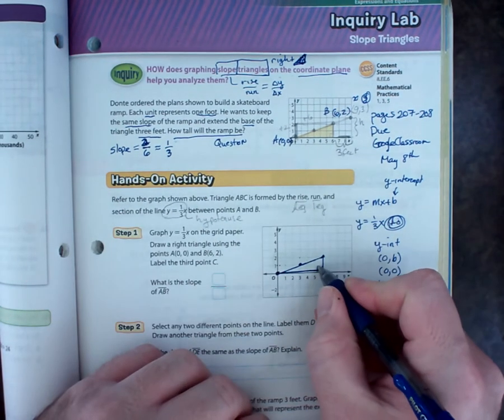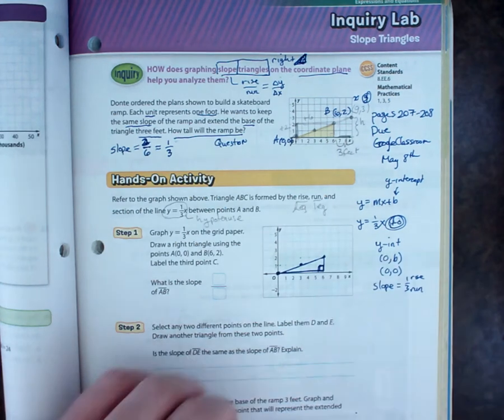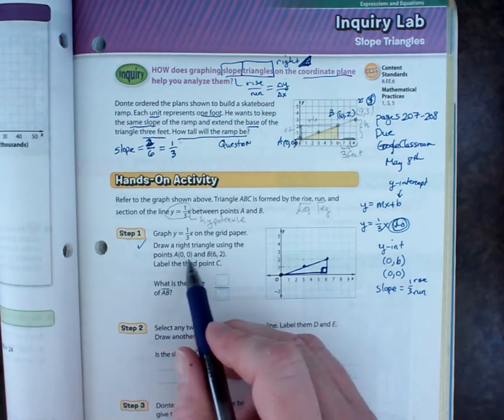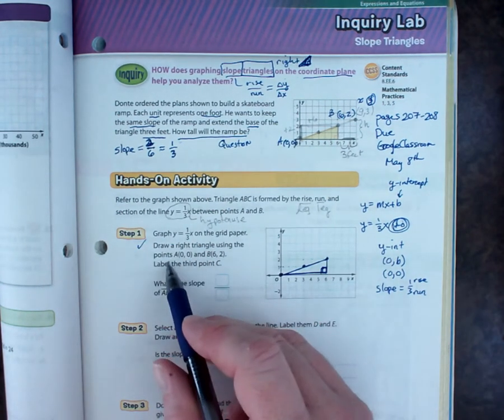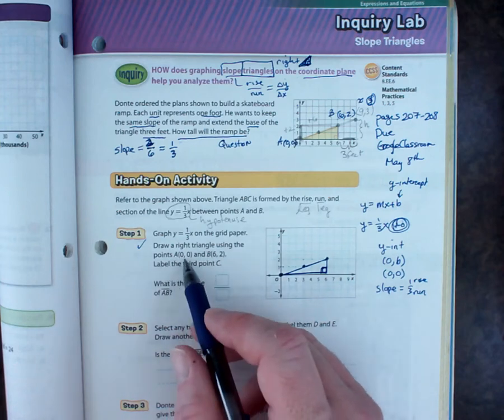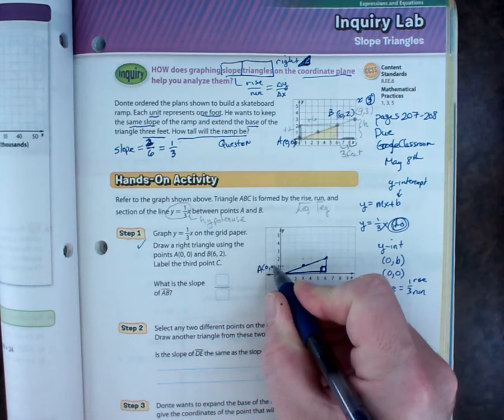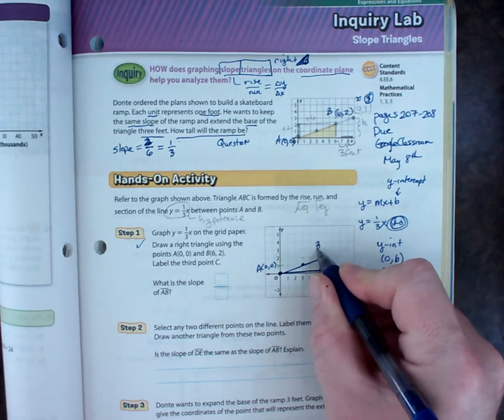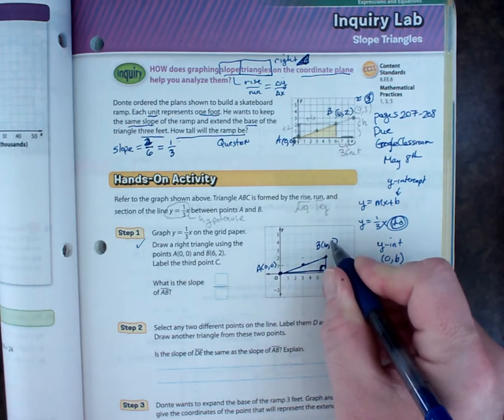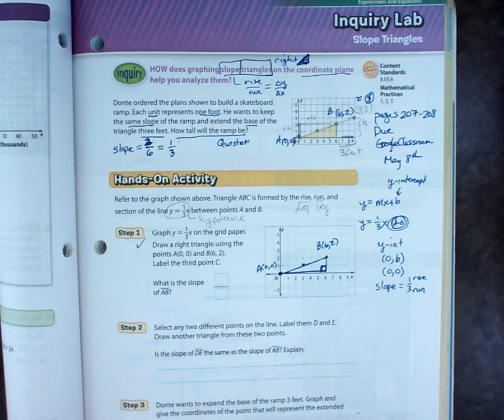And that forms a right triangle. So we've graphed this on the grid paper. We need to use a point A (0, 0) and B (6, 2). So let's put that on there. A (0, 0), B (6, 2). So we've recreated the triangle that we've seen above.